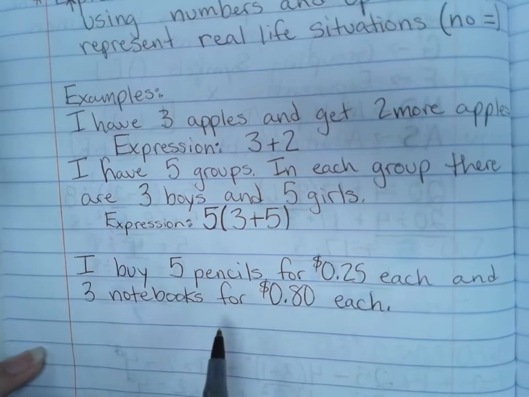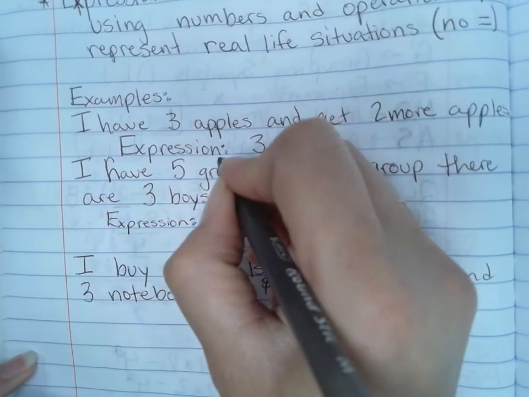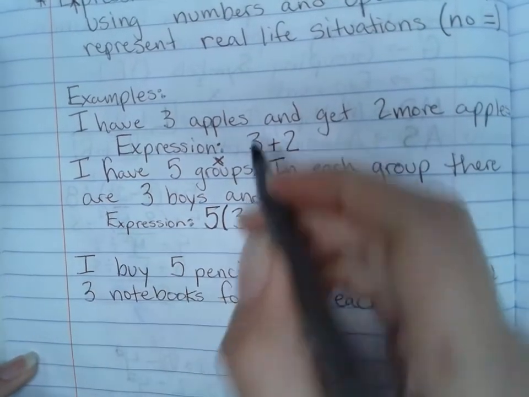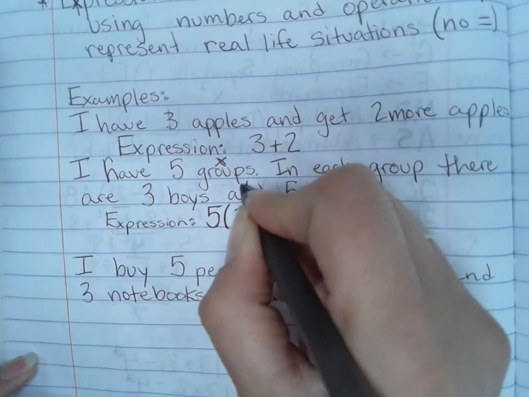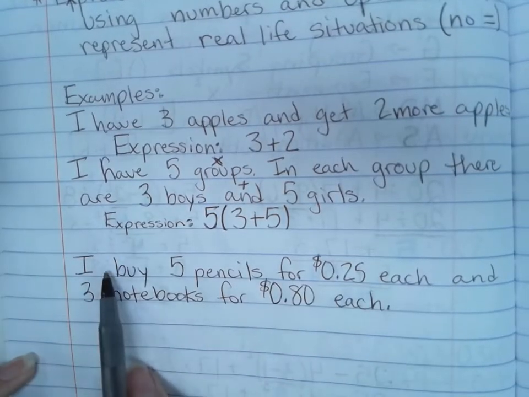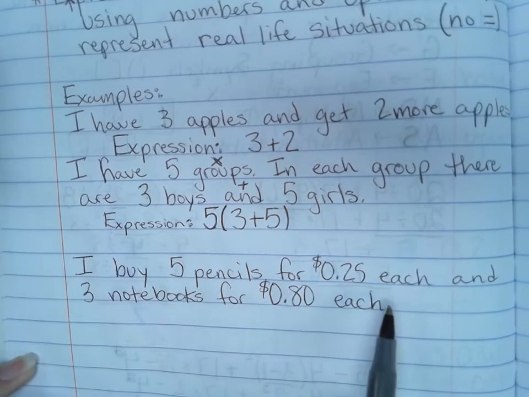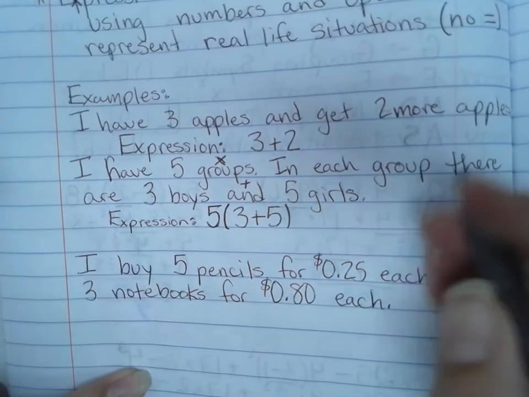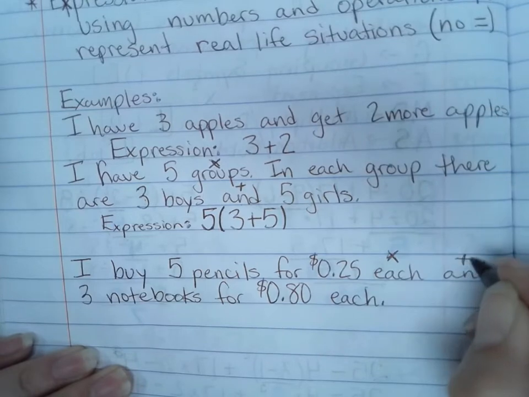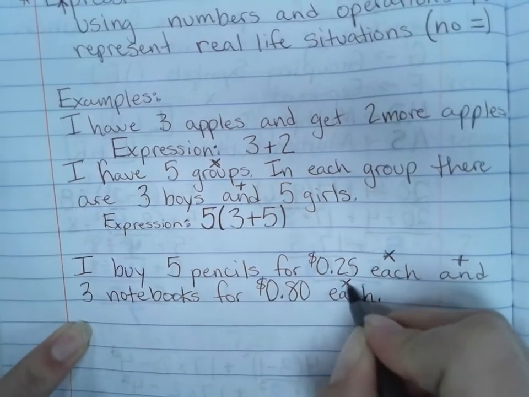Here we can also look at wording. So let's look back up here. Groups, there's a sign that I'm going to be multiplying. And is a sign that I'm adding. Okay, let's look in here for clue words. I buy 5 pencils for 25 cents each. Okay, if it's each, that's a clue that I'm going to be multiplying something. And, oh, I'm also going to be adding. What am I going to be adding? There's another each.